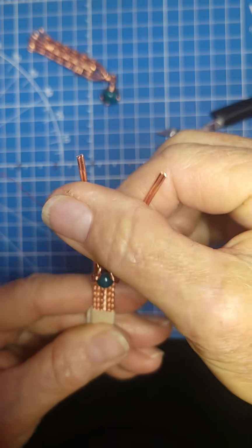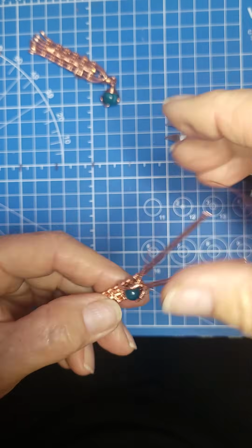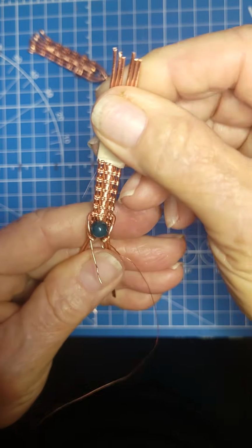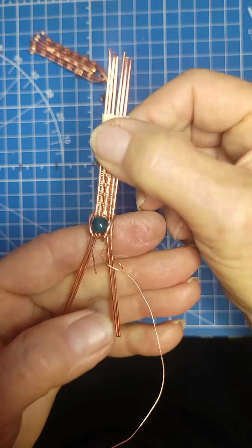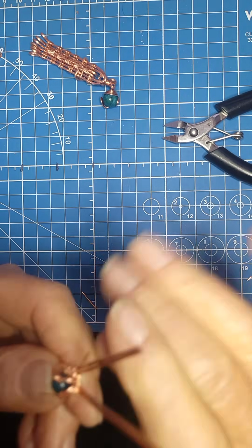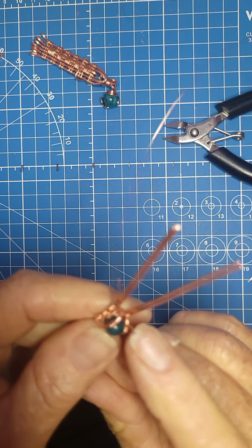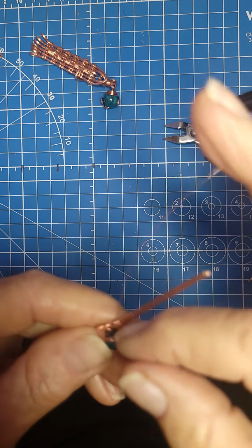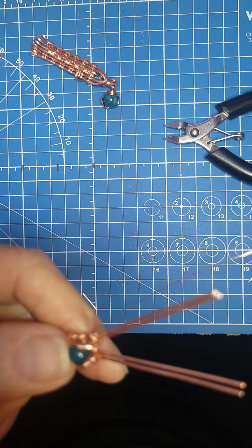So there we have it. This took a little bit longer than normal, but I really wanted you guys to see all the little things that happen along the way. So I am going to complete some more coils here. I'm going to use this wire, and I'll be right back.